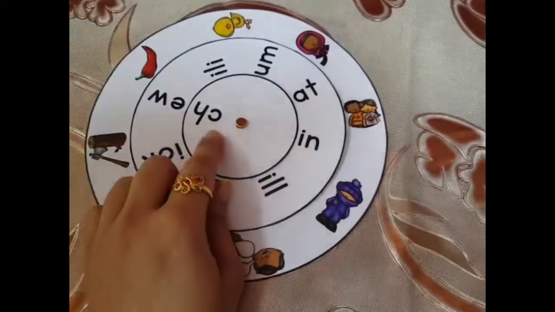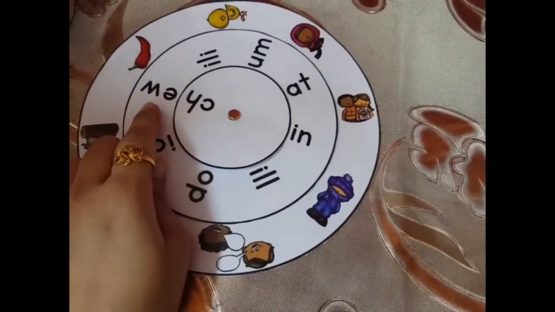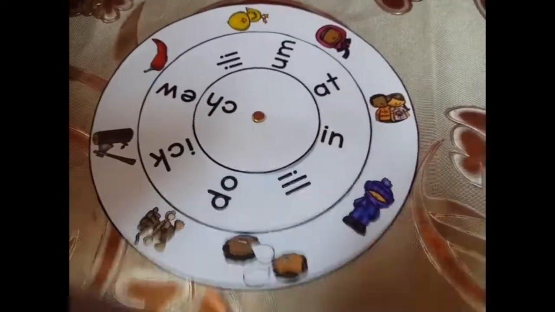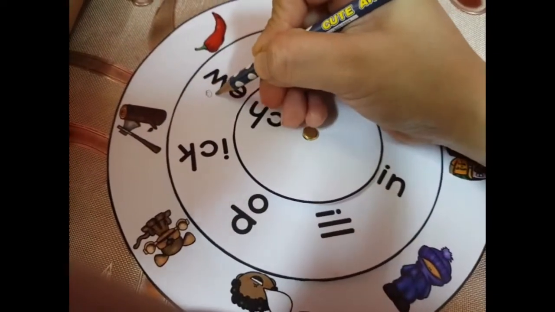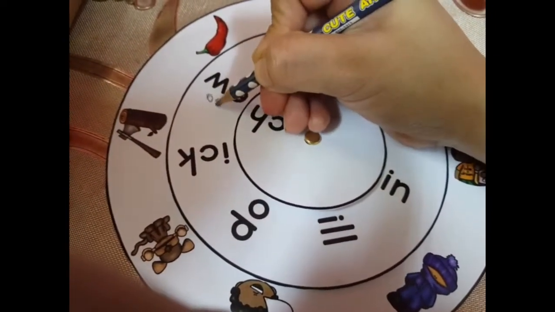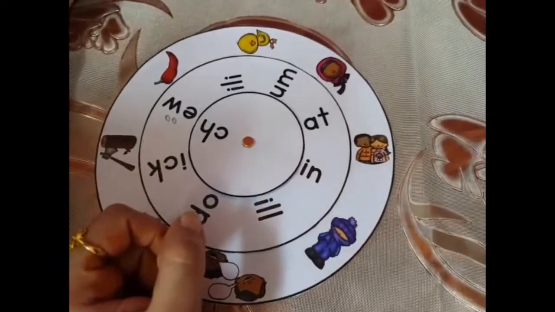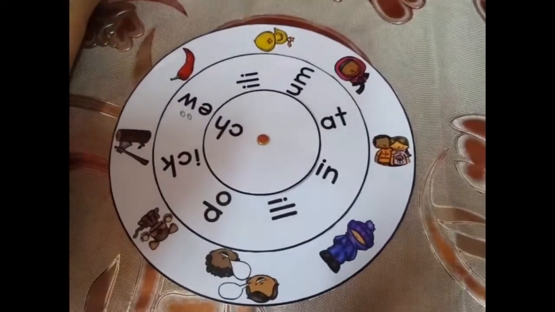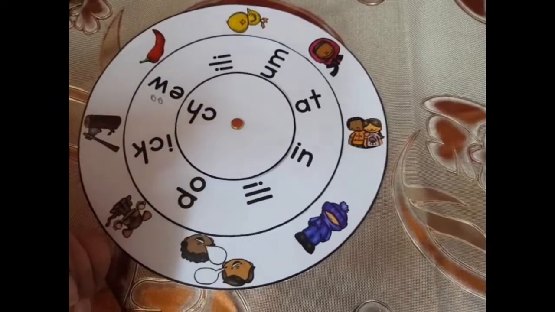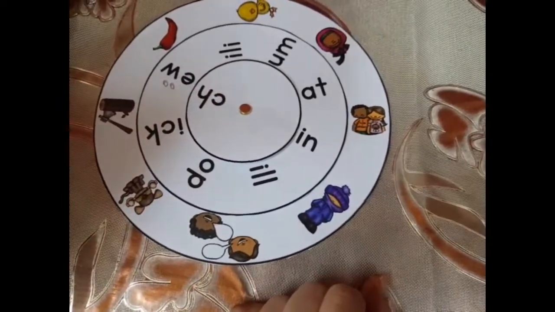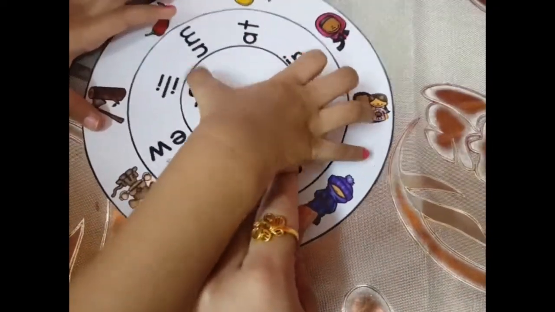Now what is the sound of CH? Ch. What is the sound of EW? Here the sound of EW is oo, like double O sound. Chew. EW makes the sound as ooh. You know what chew means? Chew is nothing but to crush or grind things with your teeth before eating. So can you tell me who is chewing here? Yeah, the dog. The dog is chewing a bone.